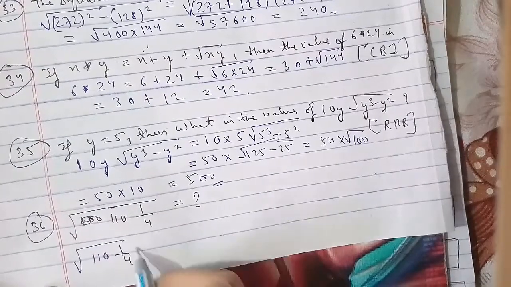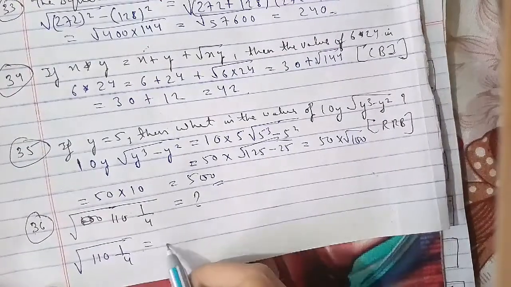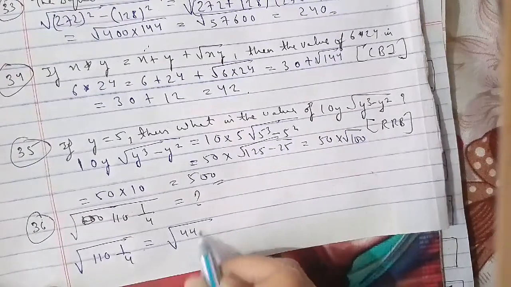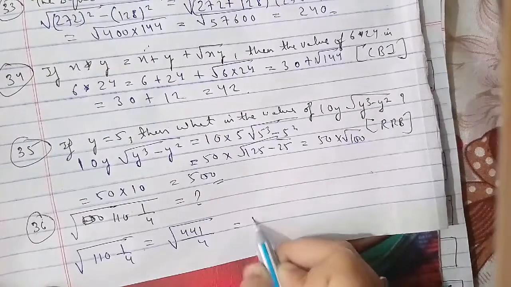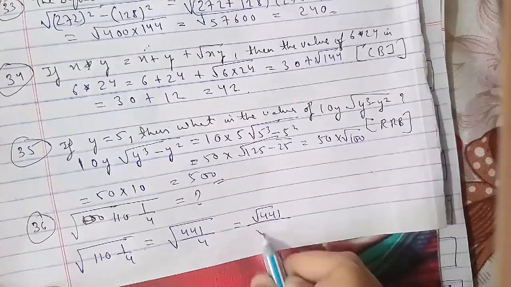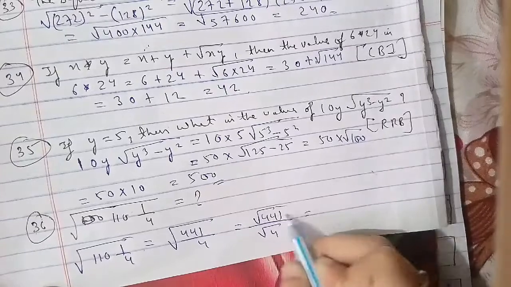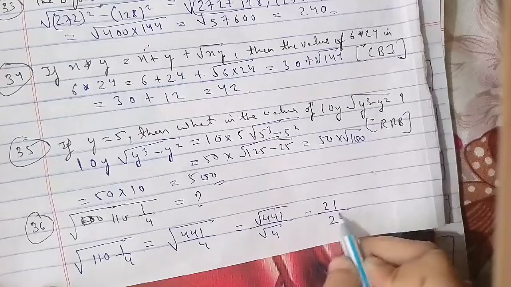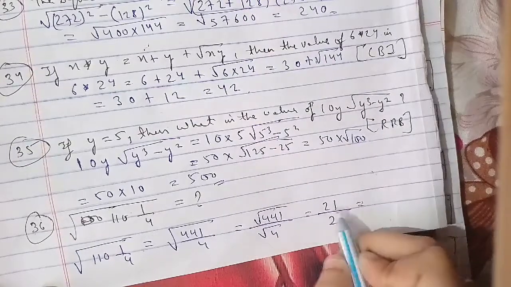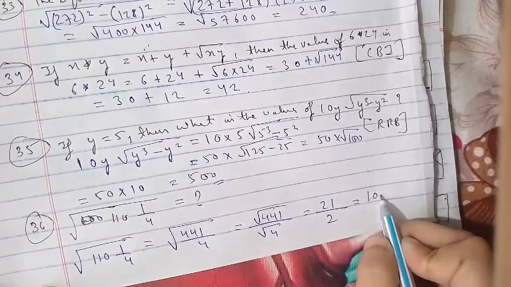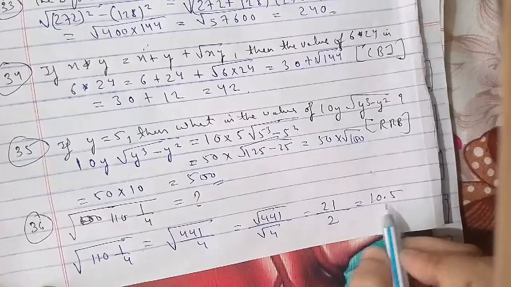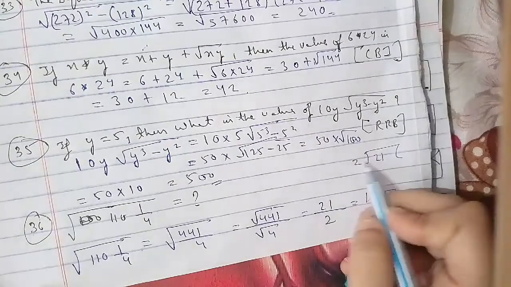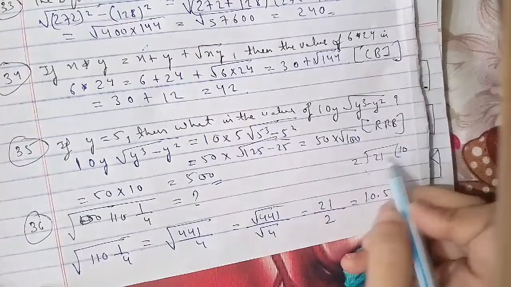And now we will go ahead with the 37th question of this session, and that is also an important one. The 37th question we have here is under root 25 upon 81 minus 1 upon 9 equals question mark. This has been the question which has been asked in your hotel management question paper.